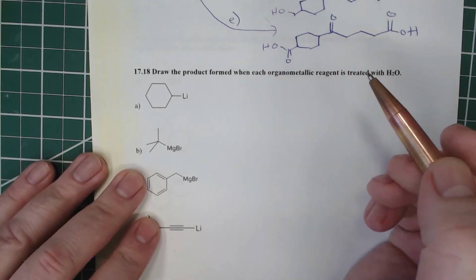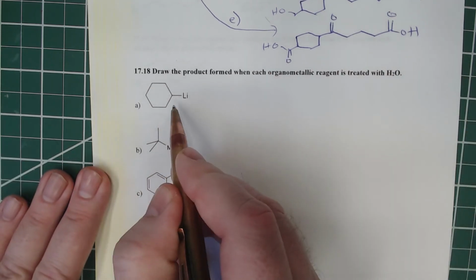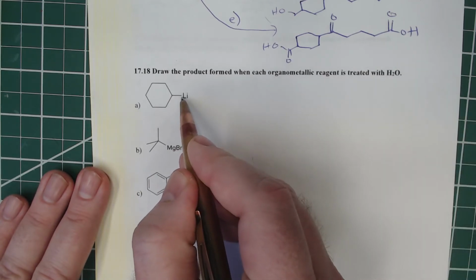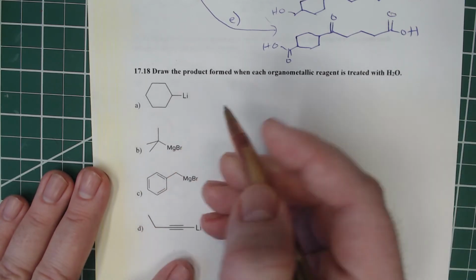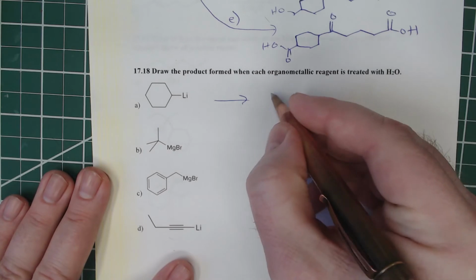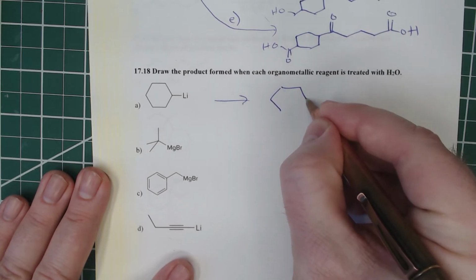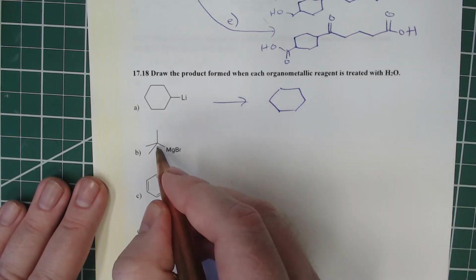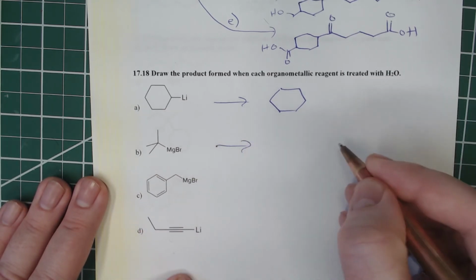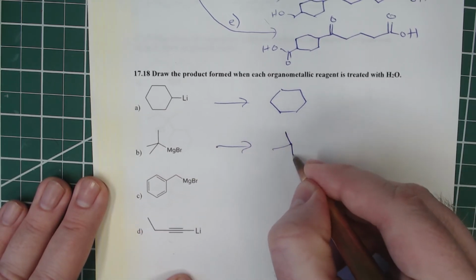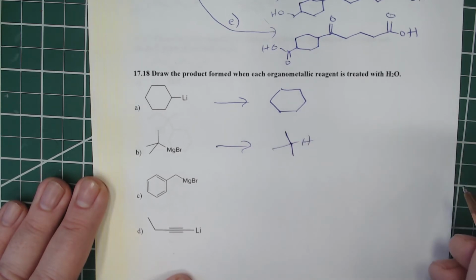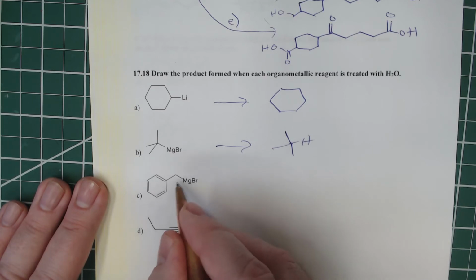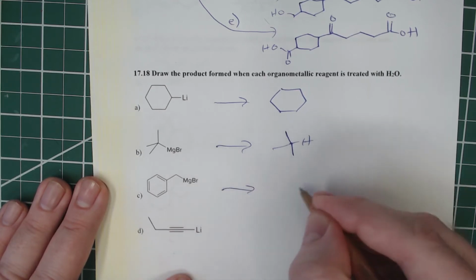All right, so draw the product formed. This is really easy. When we treat the organometallic reagent with water, we're going to replace whatever that metal is with hydrogen. So this becomes just cyclohexane. All right, so that's a really easy one. This is just going to become isobutane. There'll be a hydrogen there. I'll put the hydrogen for emphasis on that one. This one, when we treat it with water, it's just going to become toluene.